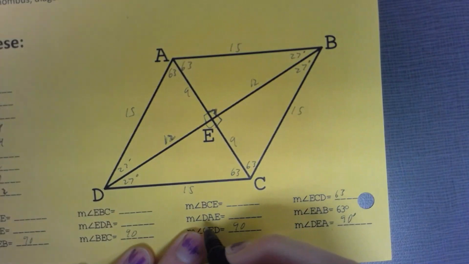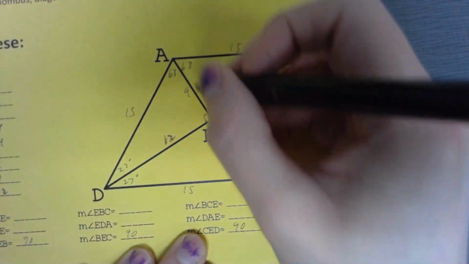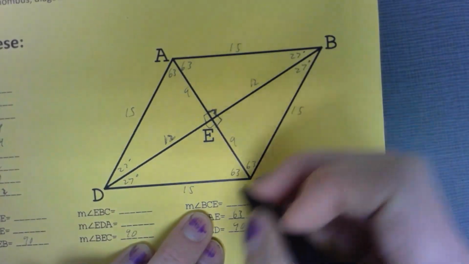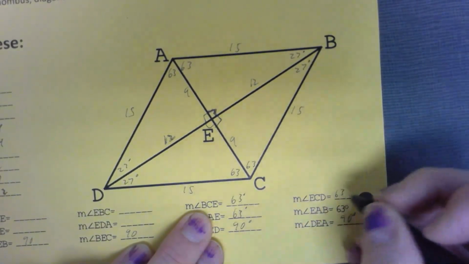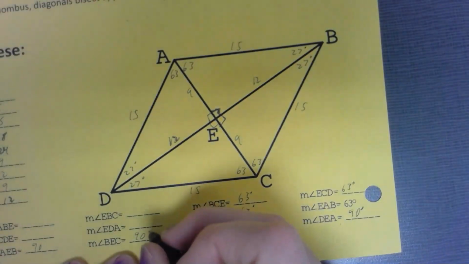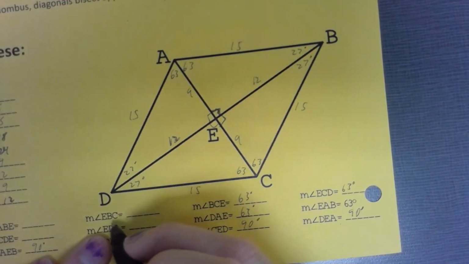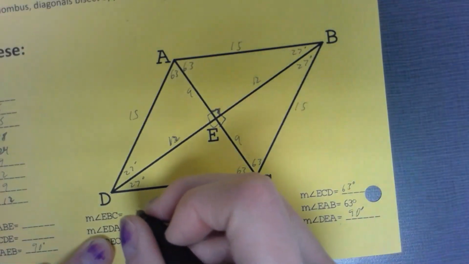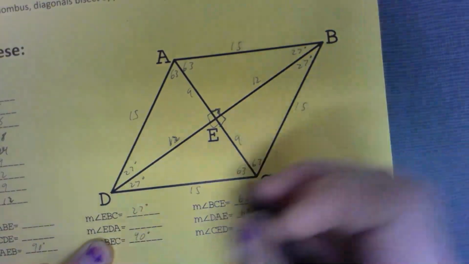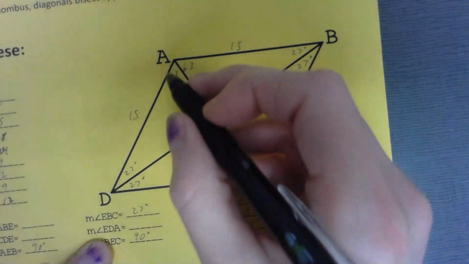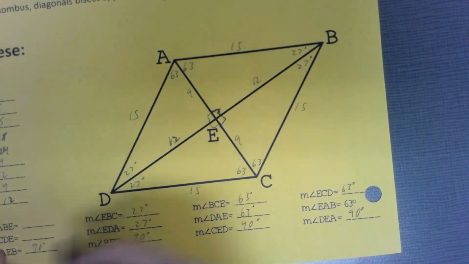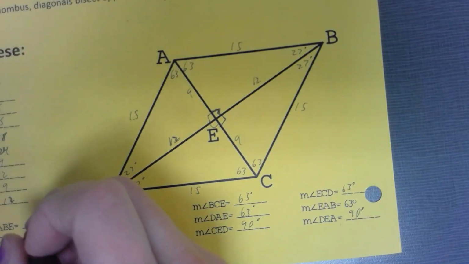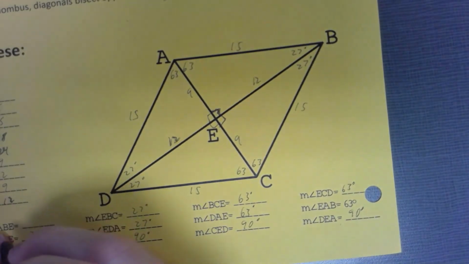Looking at these other ones here, DAE is 63. BCE, also 63. Let's put degree markings on there. EBC, 27. EDA, also 27. CDE, also 27. And ABE, also 27.